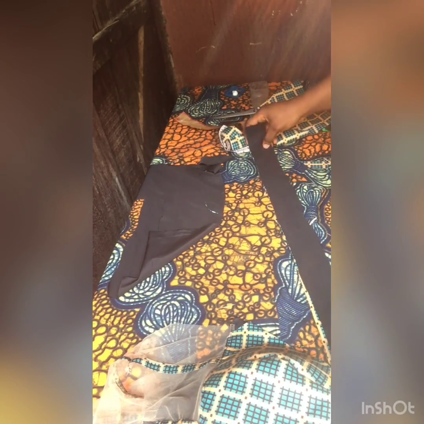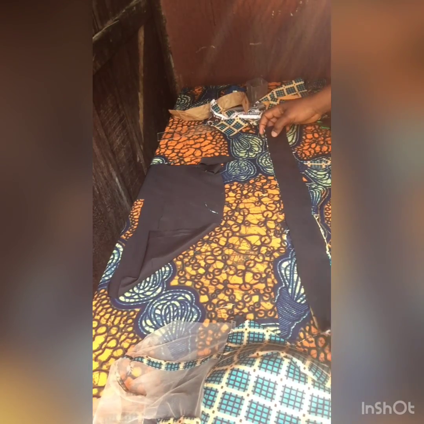So I'll just spread it out, and that point where I didn't make a notch, I'll be stitching with that allowance which I gave earlier. I'll be stitching on it all the way from the beginning to the end. So I will do that, and this is what I have.